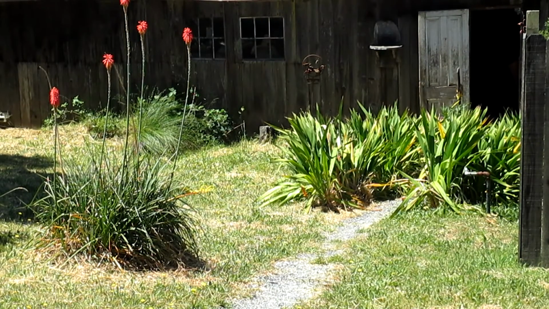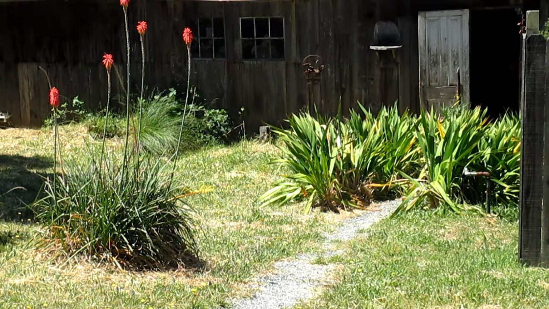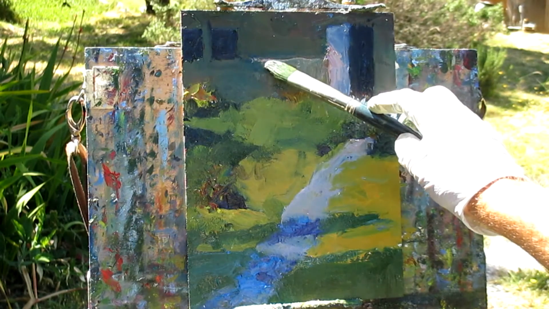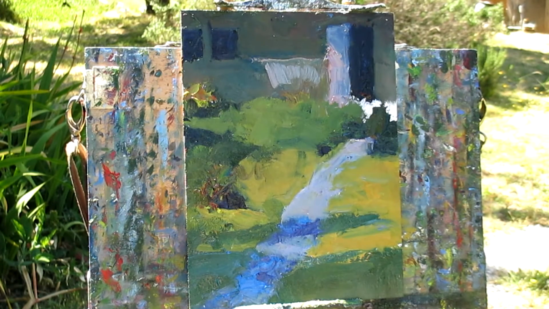Okay, you can see that the shadow has gone to the ground. You don't see any highlights on the barn anymore. So I could choose to chase the light or go back and try and paint it as if the shadow was there. I think I'm going to keep it as when the shadow was there and keep building off of that. Okay, so from what I remember of the shadow, it was still kind of muted because it was starting to turn around the corner.